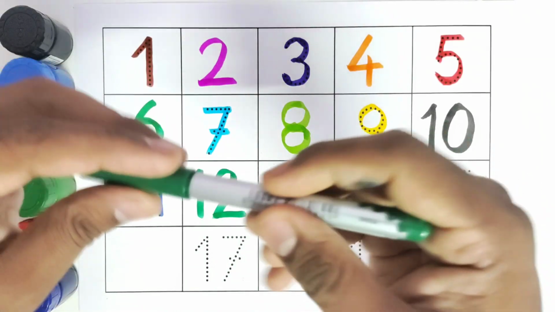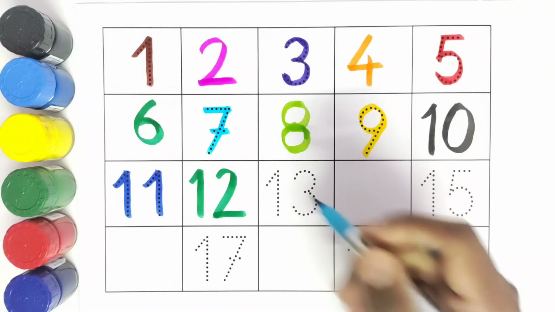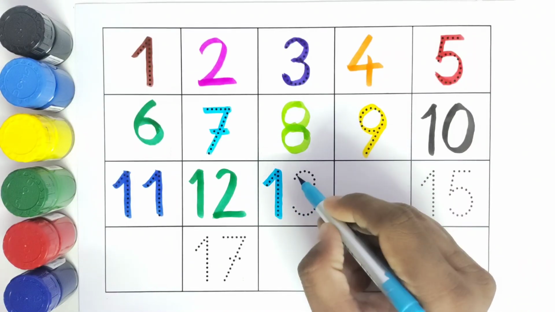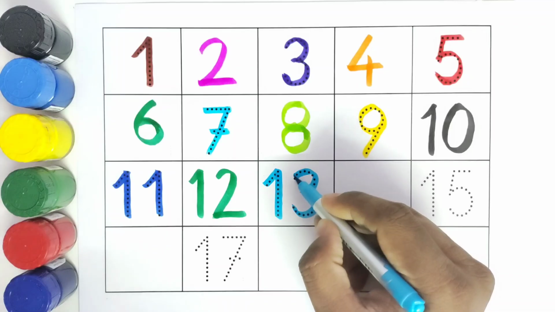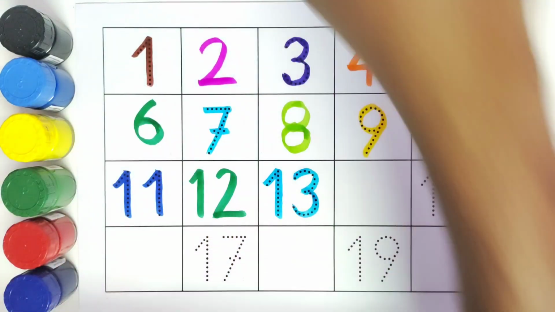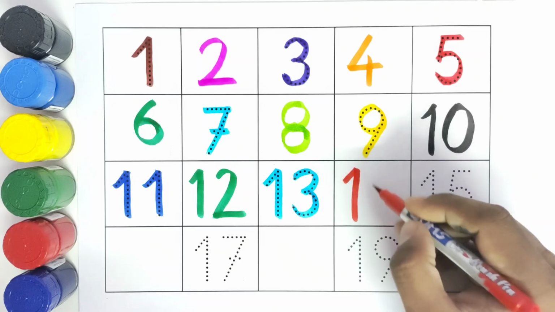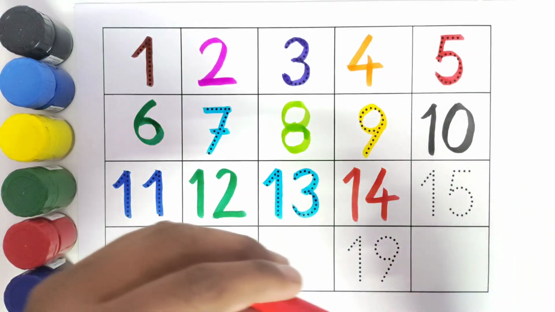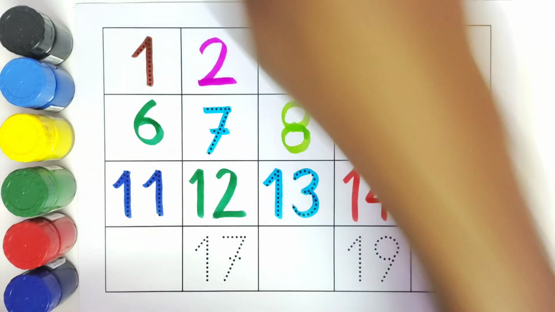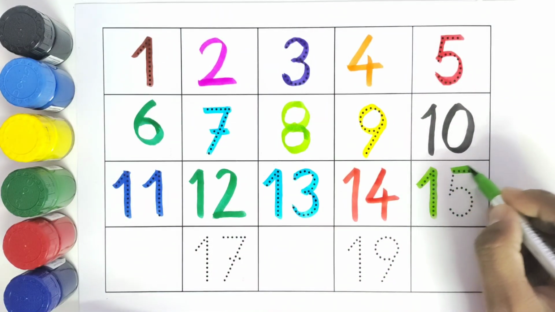What comes after number 12? 13. We have 13. What comes after number 13? 14. We will write number 14. What comes after number 14? 15. We will write number 15.